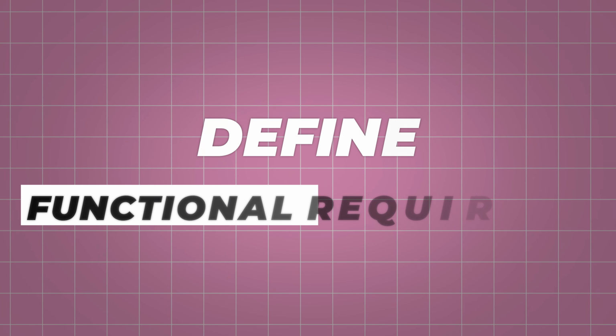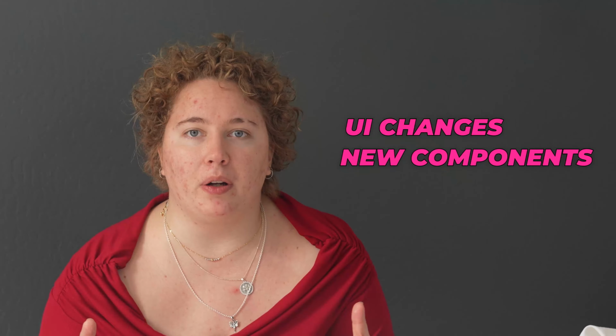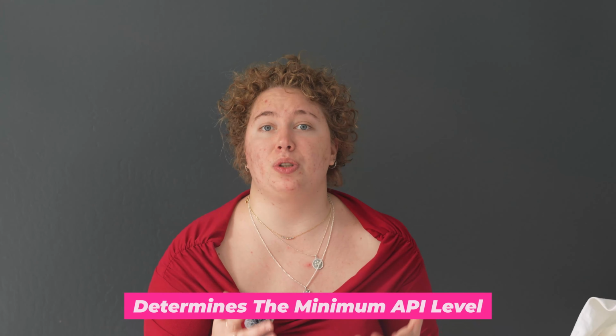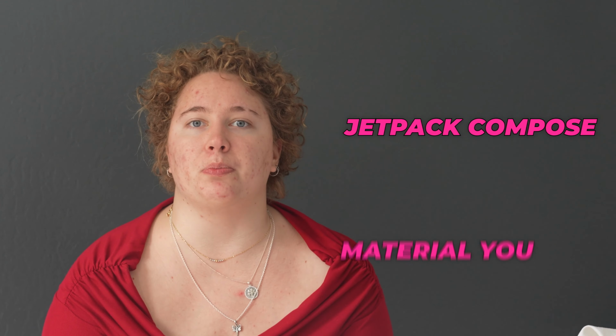Second, define functional requirements. If your app relies on specific APIs available only on newer Android versions, UI changes, new components or libraries, this determines the minimum API level. If you're using Jetpack components or features available only in newer versions, for example, Jetpack Compose, Material You, you may need to set a higher min SDK version.